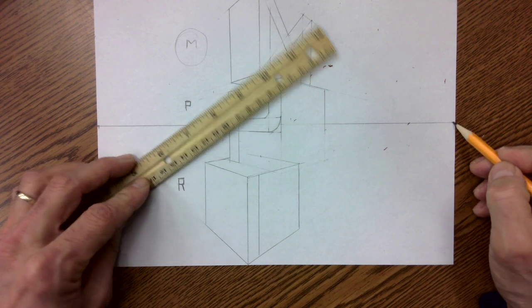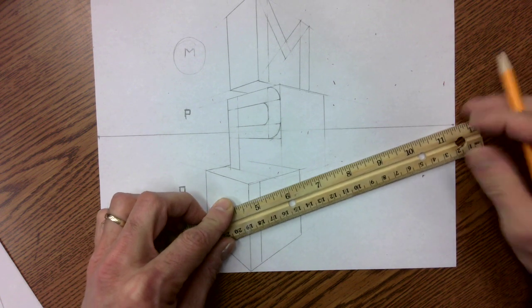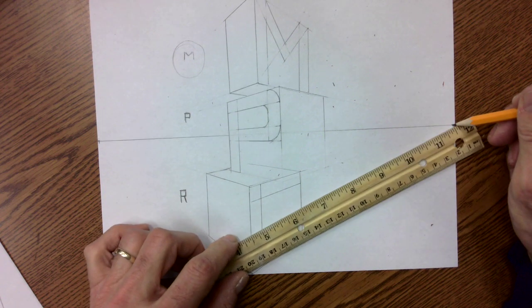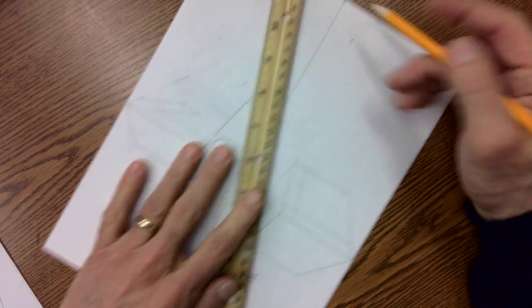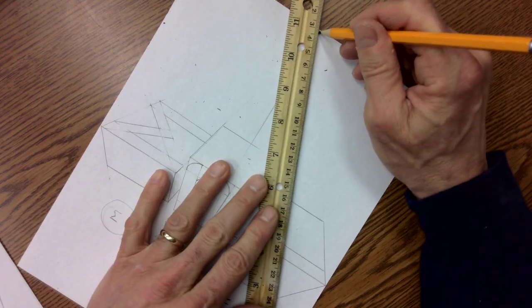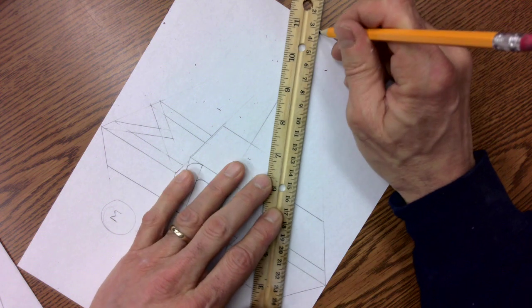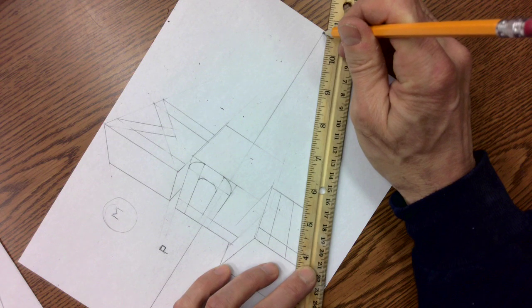Again, now I use this vanishing point to get the top of the R, and this vanishing point again to get those two, wait a second, one right about there and one right, oops, I just used the other side of the ruler, right about there.